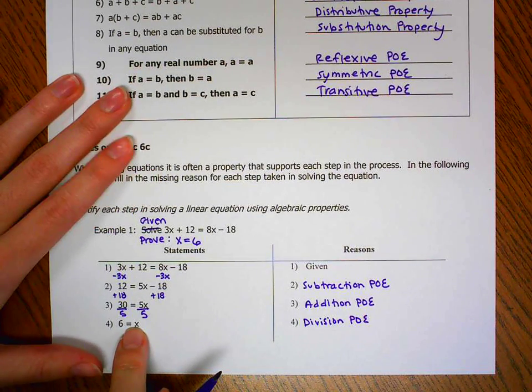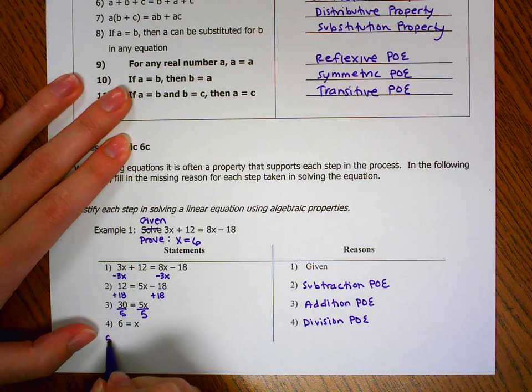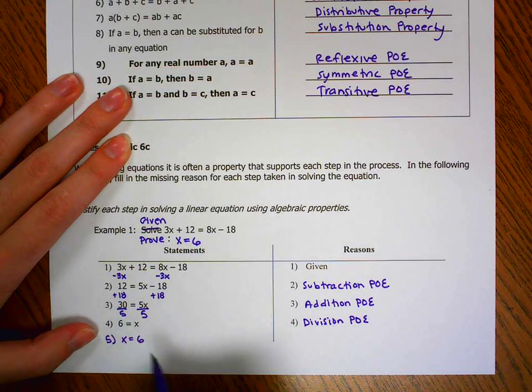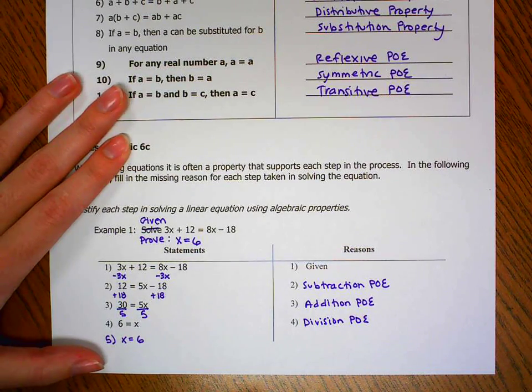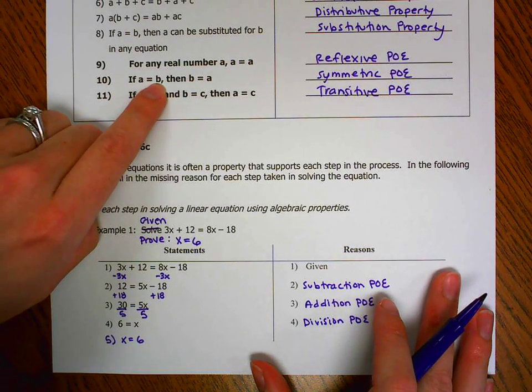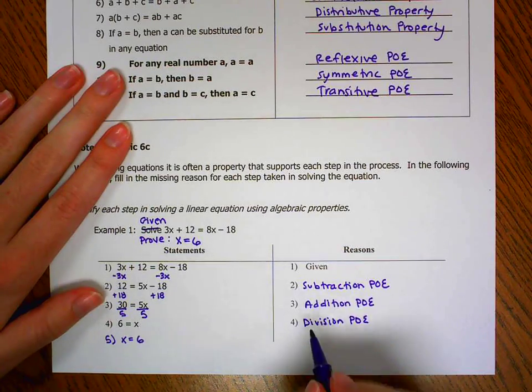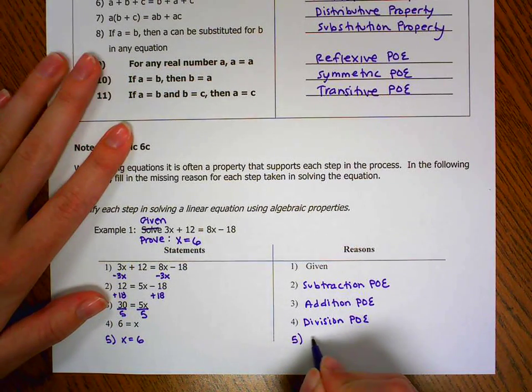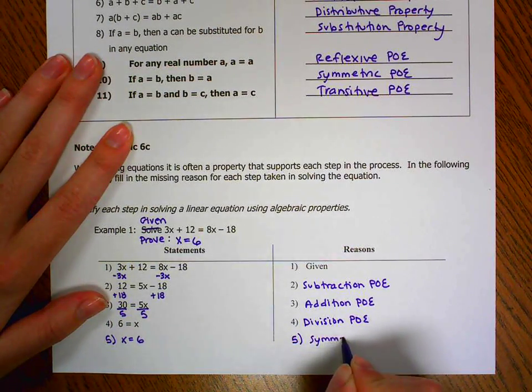Now, we could stop here, and a lot of times we do, but if you wanted to add a fifth step to say that x equals 6, we have to have a reason for why they can change sides. And if you look at the top, this is exactly what the symmetric property of equality says. If A equals B, then B equals A. The order is just switching. So if I wanted to justify that last step, I could call that the symmetric property of equality.